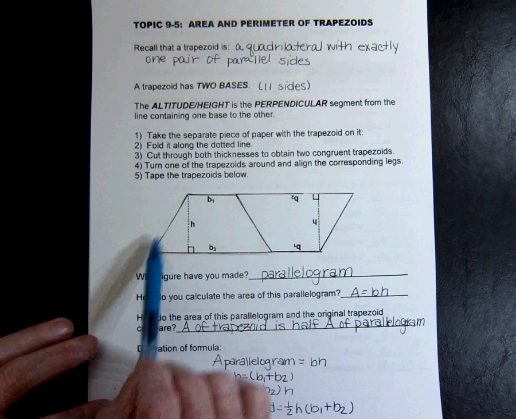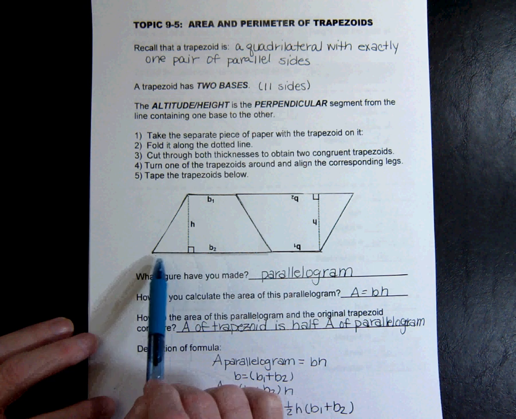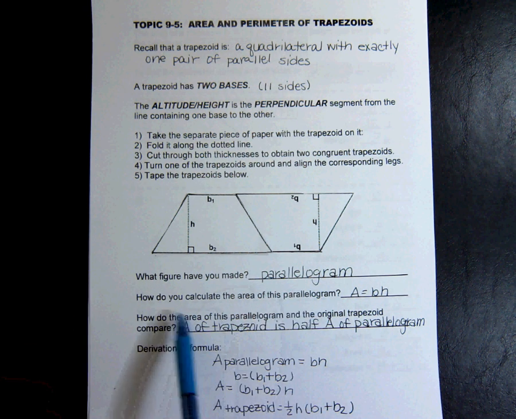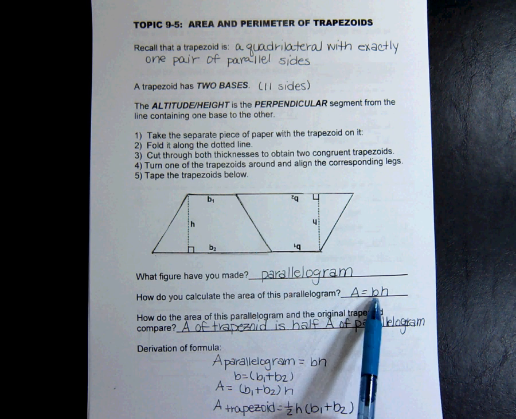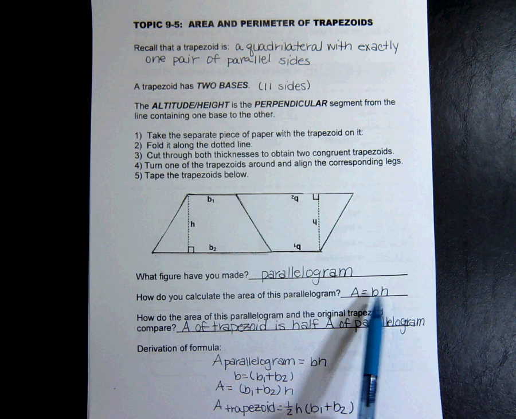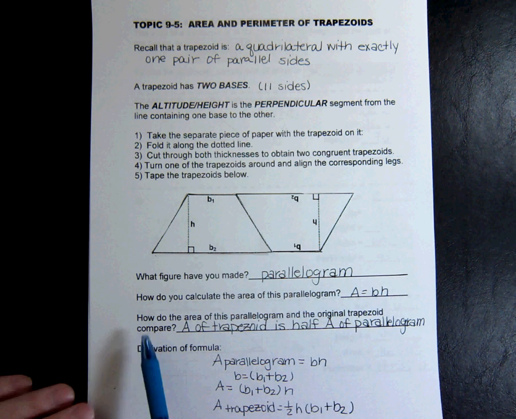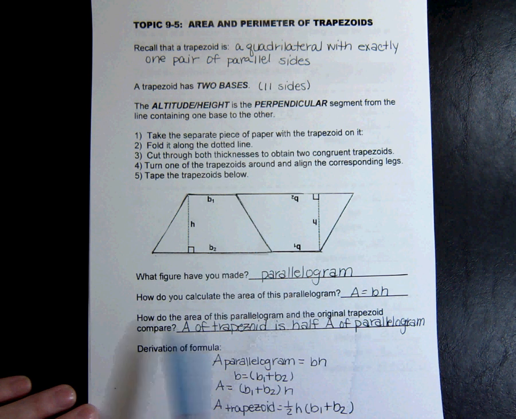The figure that they make when you put two of them together is what figure? A parallelogram. So you can calculate the area of a parallelogram by using the base times the height. So knowing that we have base and height measurements, how does the area of the parallelogram and the original trapezoid compare?